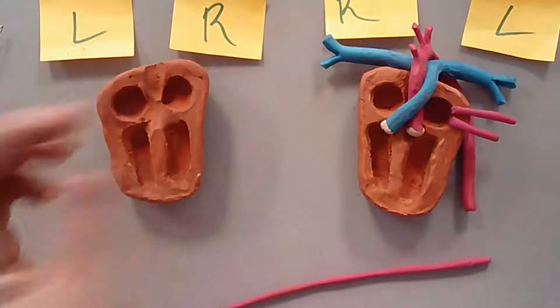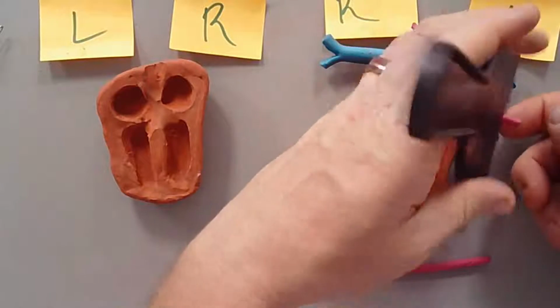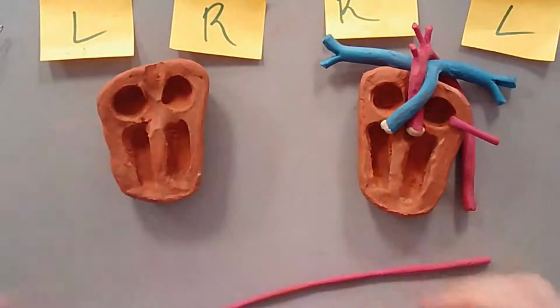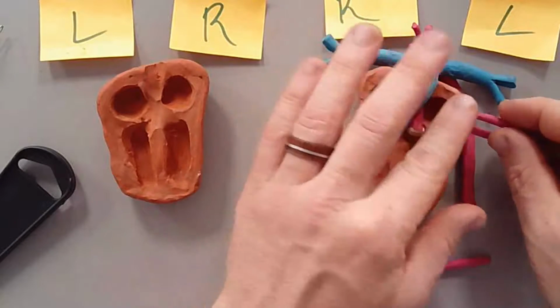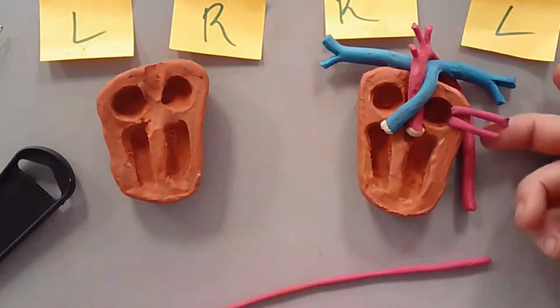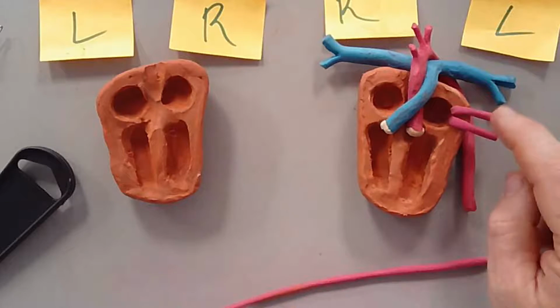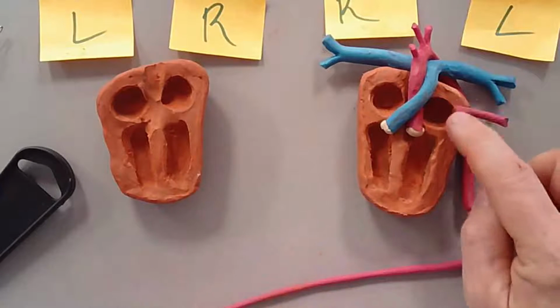Yeah, an inch. It doesn't have to be exact. About an inch. So I have 2 pulmonary veins coming to my left ventricle from the left lungs. See that? I'm just gently pressing them in there. Don't go crazy smashing these on because we do want to take these apart later. But just gently press them in there.